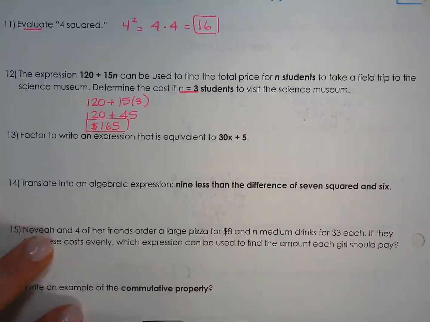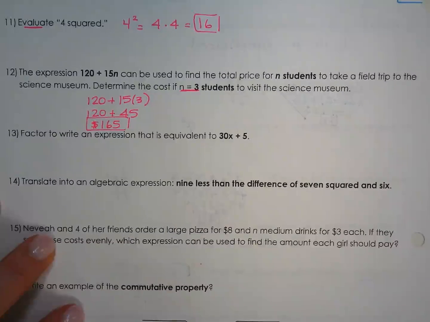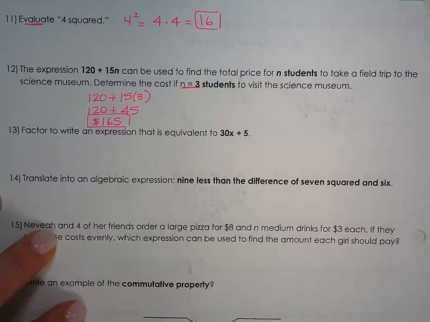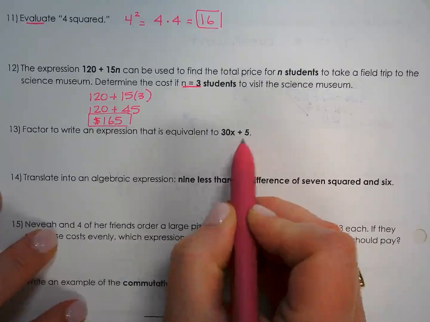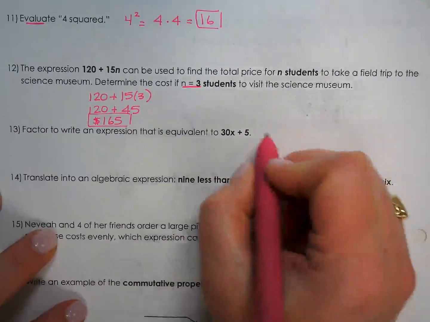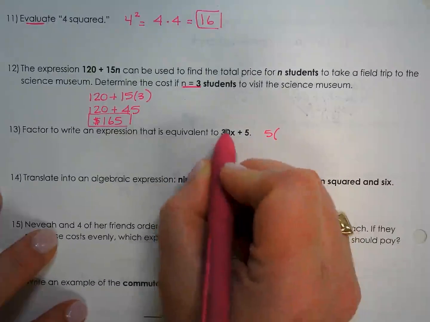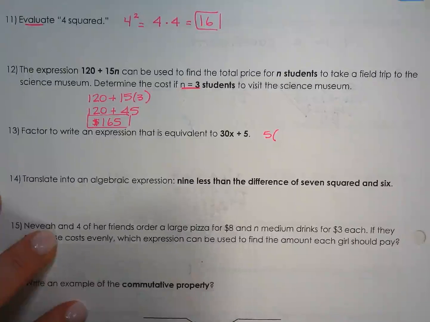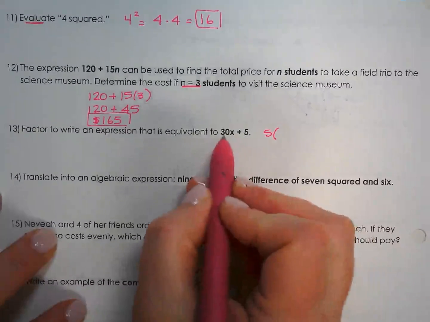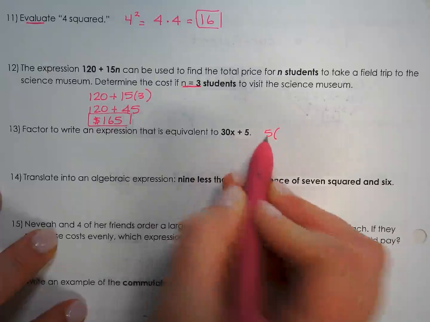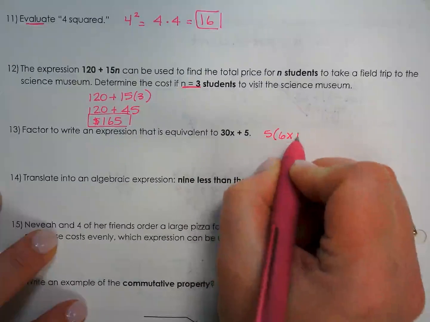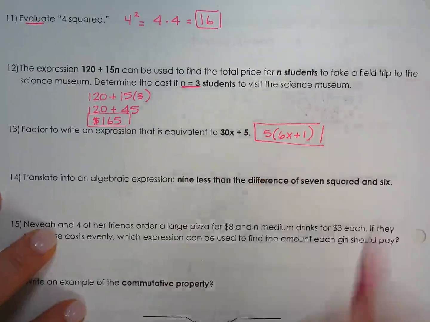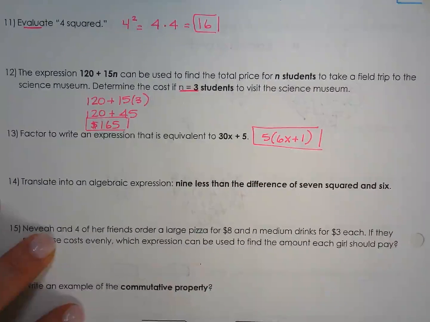Factor to write an expression that is equivalent. Okay, so in this particular problem, we don't have the mama bird. She's already in the nest. We've got to find her and pull her back out. So we look at 30 and 5 and find a factor that they share in common. We know that that happens to be 5. So you pull the 5 out. Now, when we put the mama bird in, we were multiplying. So when we take her out, we're going to undo that by dividing. So if I divide 30x by 5, I'm going to get 6x. And if I divide 5 by 5, I'm going to get 1. And that's the answer.